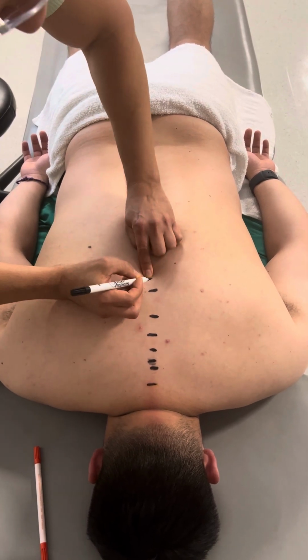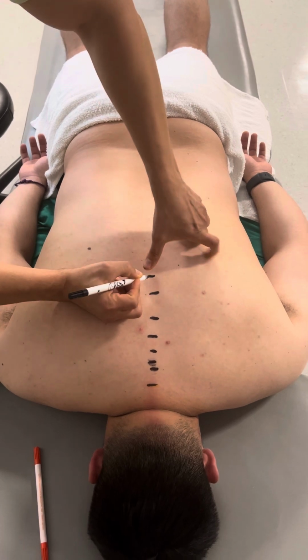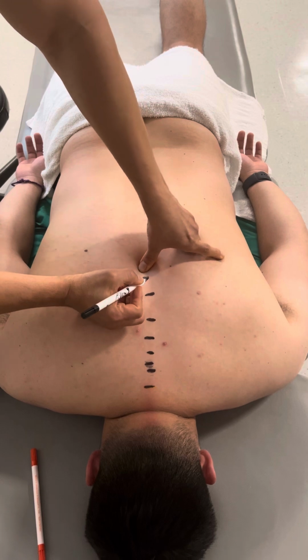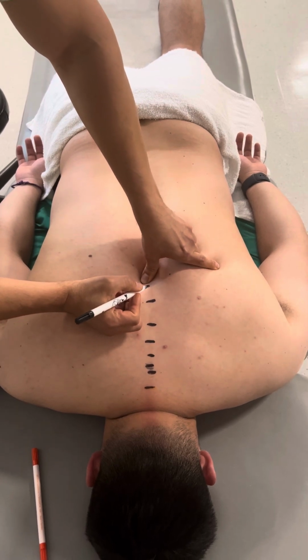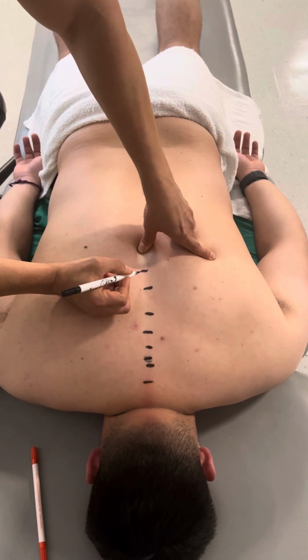Gap, T8. See, when there is more tissue, you have to go deeper, okay? And there's a gap here.